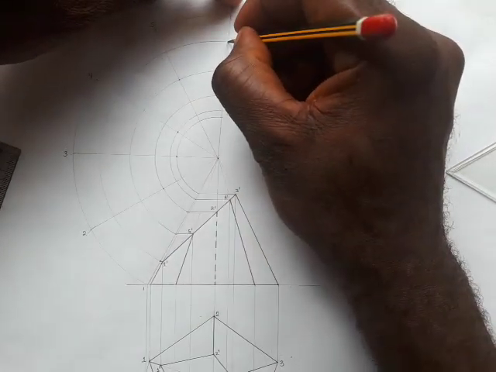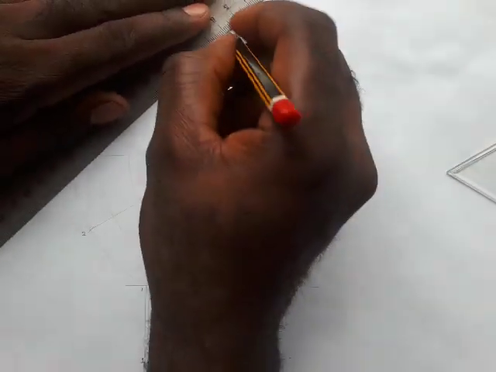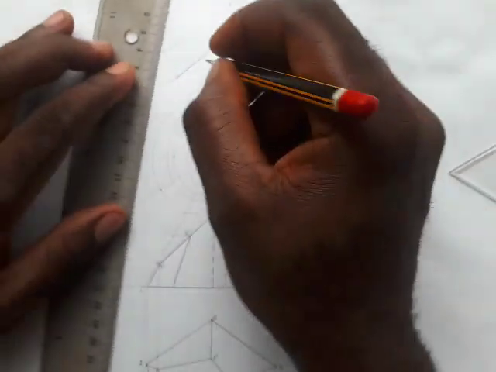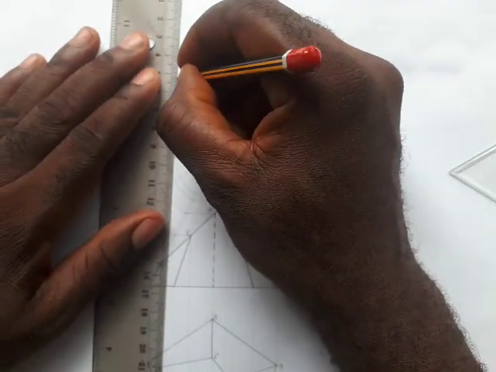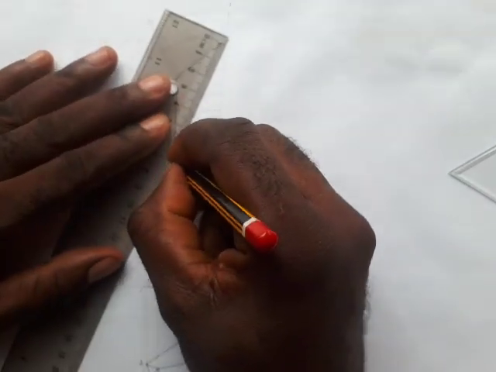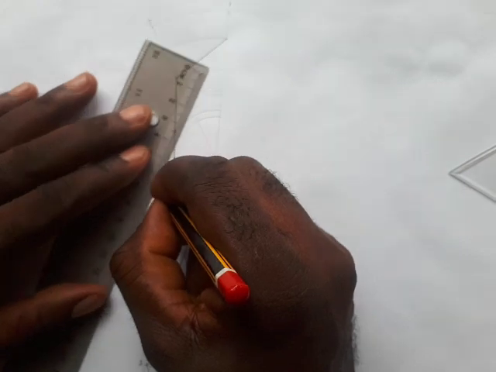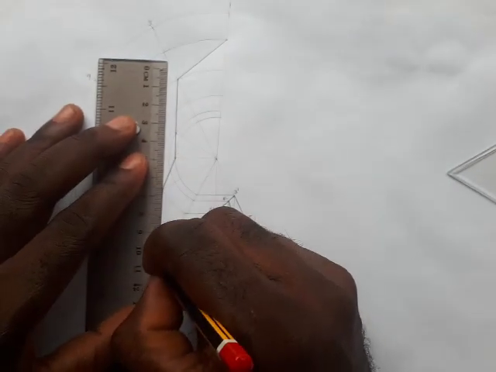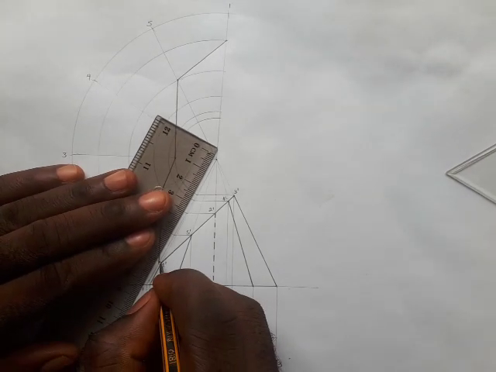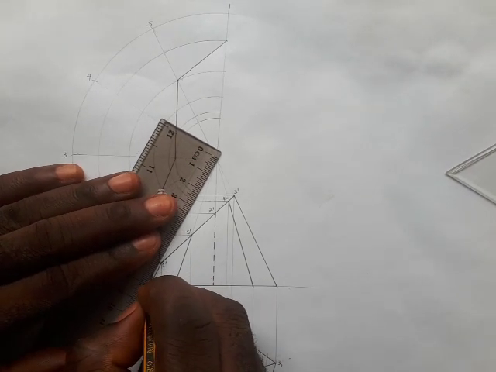So this is it. So I'm going to connect all of these dots with thick lines. So that's it.